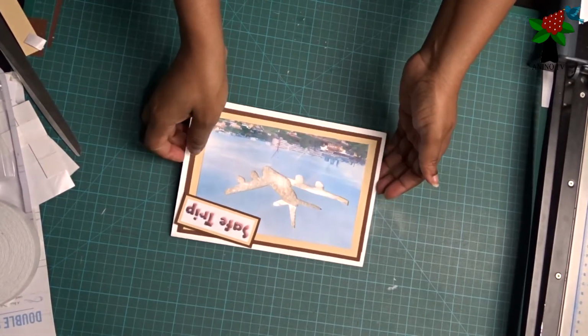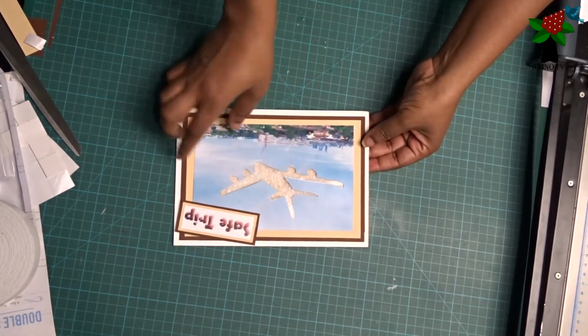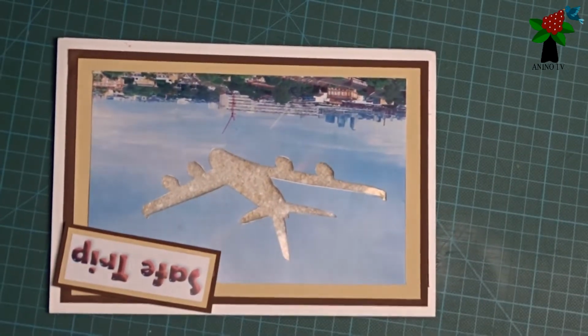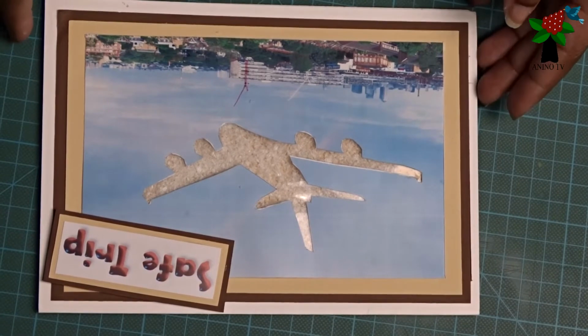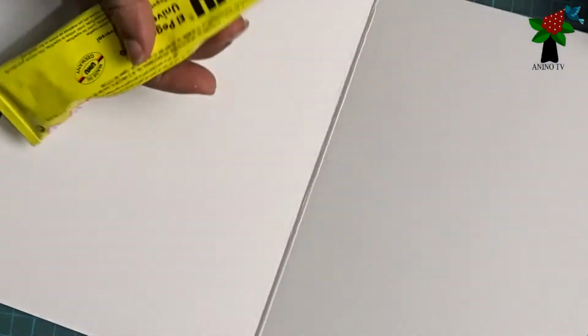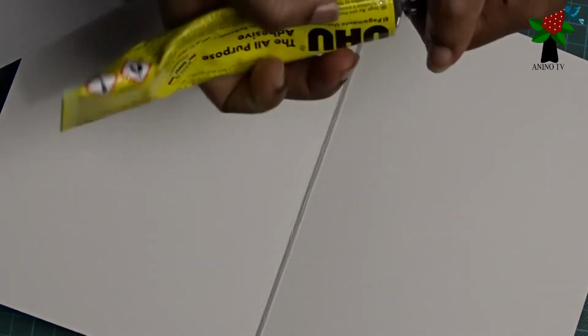So here's our lovely card, having the aperture. So let me put the insert. Just going to glue it. I'm gluing it to the upper part of the card, the upper flap.